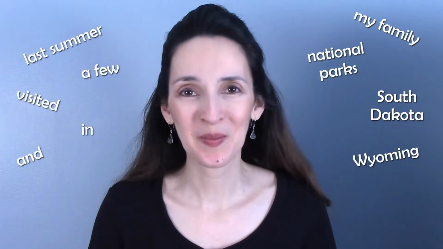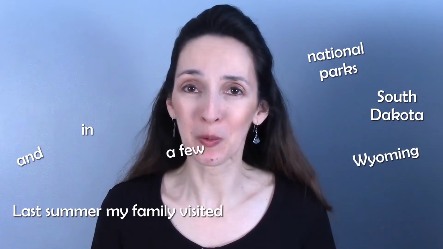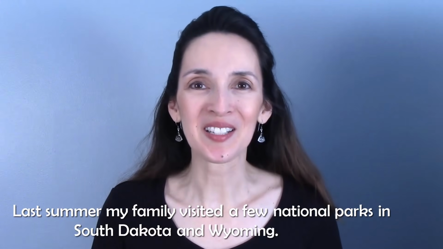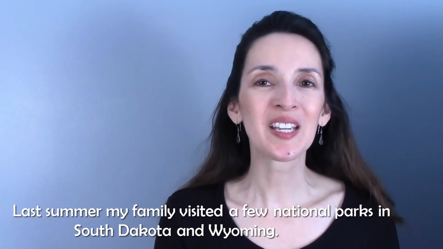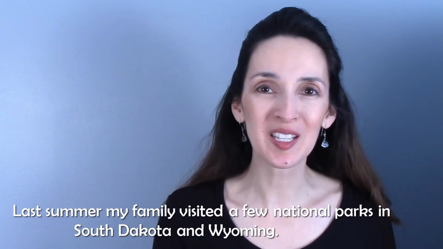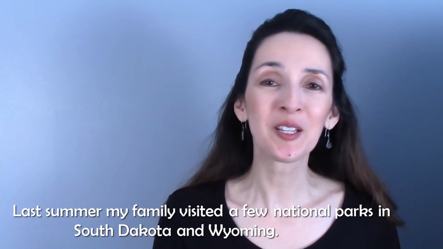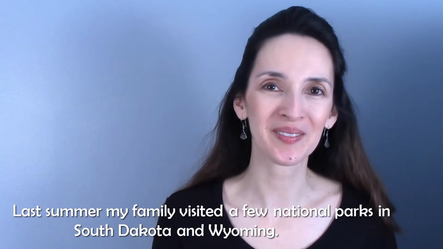We have to use words like these. And we have to put them in the right order to build sentences. Understanding syntax helps me build this sentence. Last summer, my family visited a few national parks in South Dakota and Wyoming.